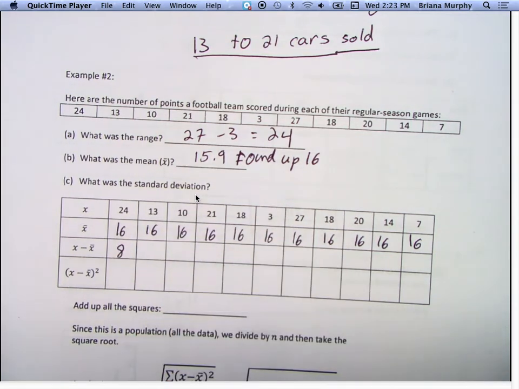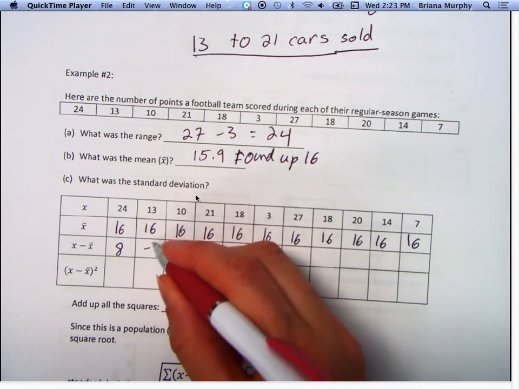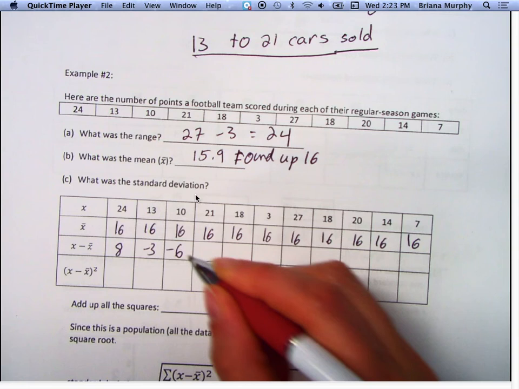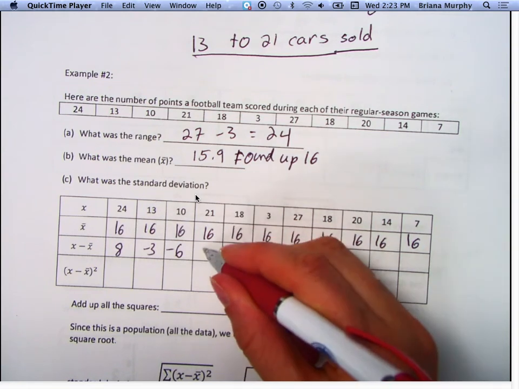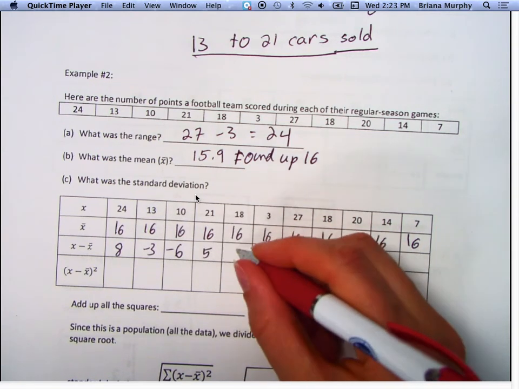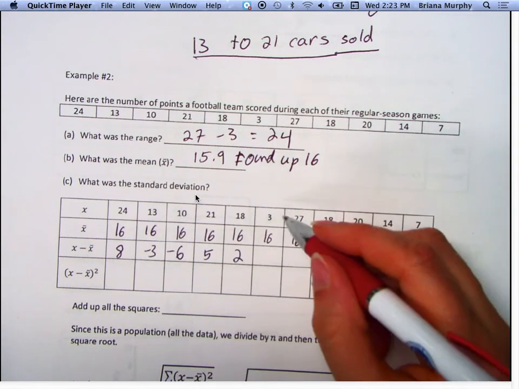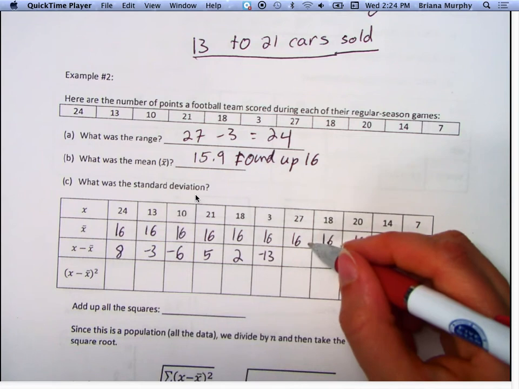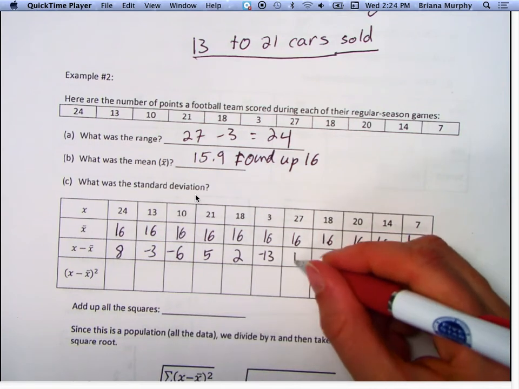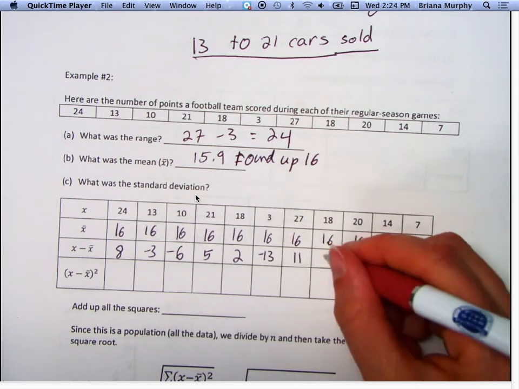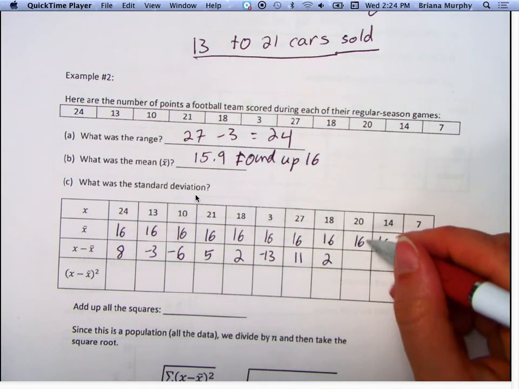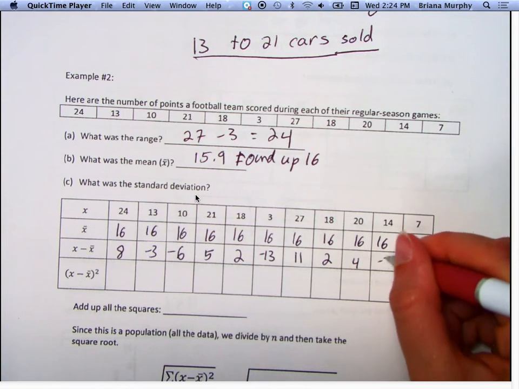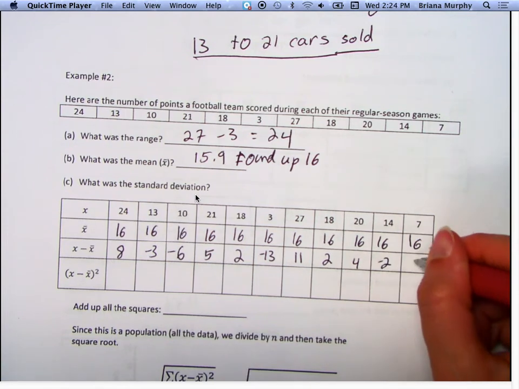What is 13 minus 16? What is 10 minus 16? 21 minus 16 is 5. 18 minus 16 is? 3 minus 16 is? 27 minus 16 is? 18 minus 16 is? 20 minus 16 is? 14 minus 16 is? And 7 minus 16 is?